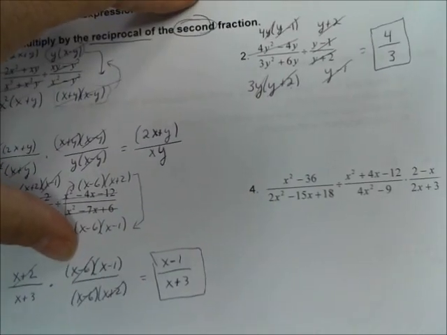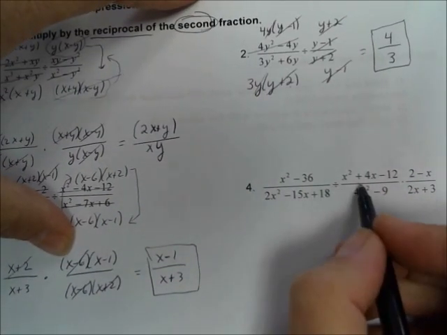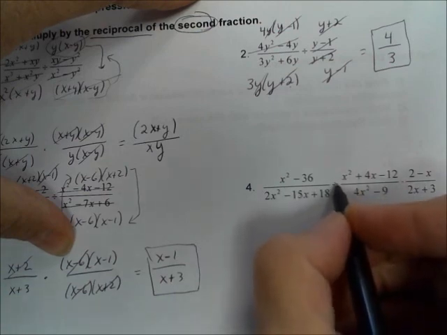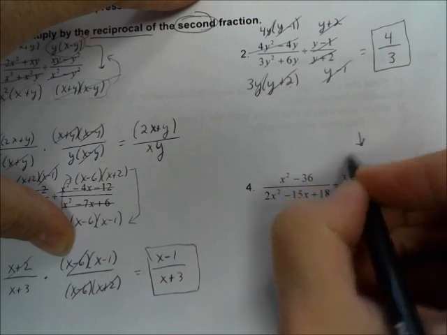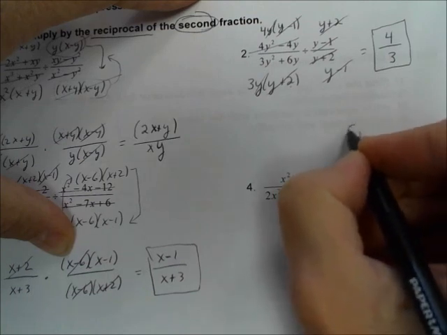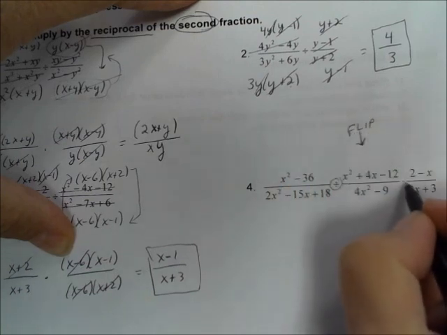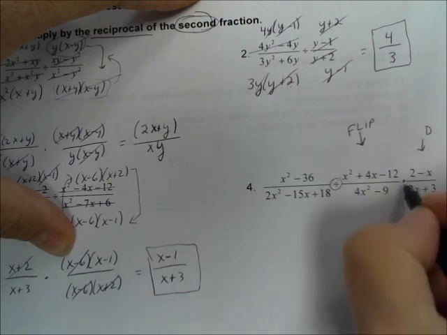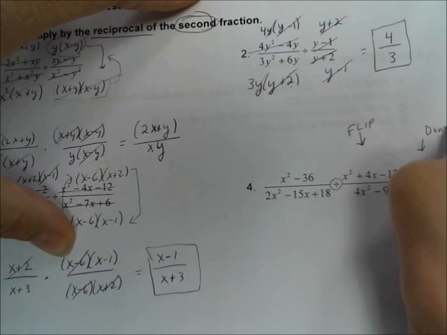And in the last example, we have 3 different fractions that we're going to be working with. Now this divided by means we're going to flip this fraction. Flip the second one only. But don't flip this one because this is a multiplication. Don't flip anything that's got multiplication beside it.